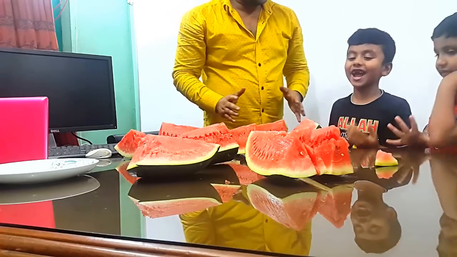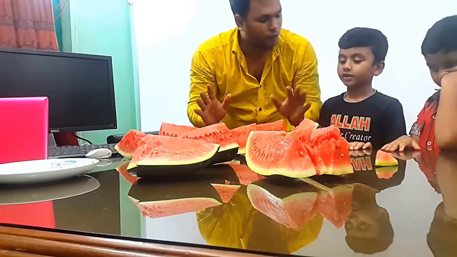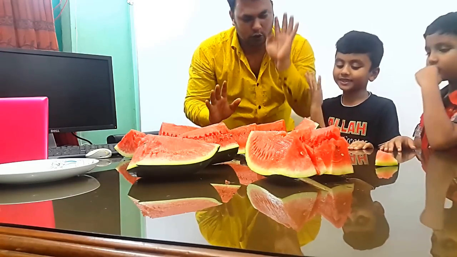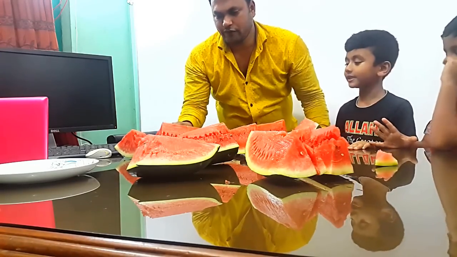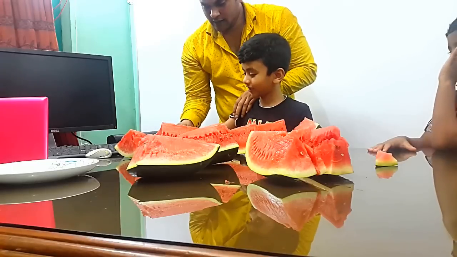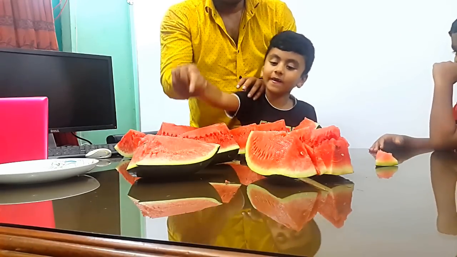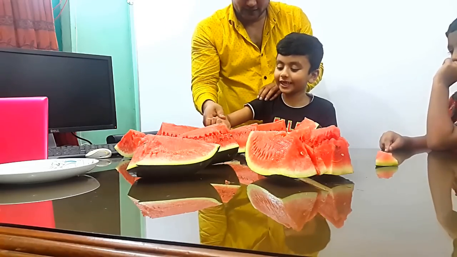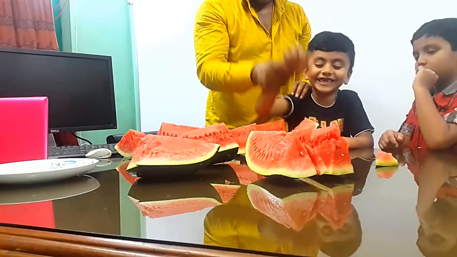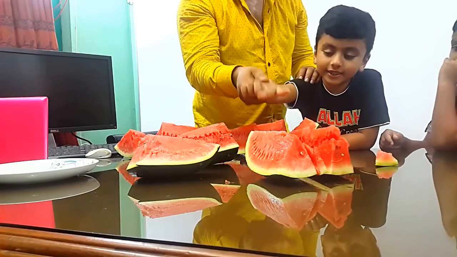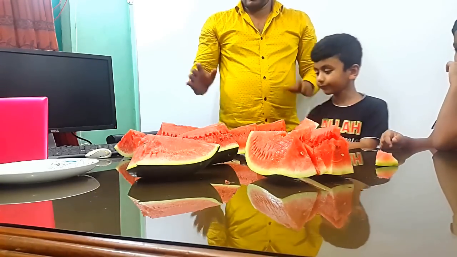10, totally 10 pieces. How many pieces of watermelon here? এখানে কয়টা? Totally 10. Count from here: 1, 2, 3, 4, 5, 6, 7, 8, 9, 10. Okay, now we'll enjoy the taste of the fruit. How is the taste of the fruit? এটা খেতে কেমন লাগে? How is the taste? Tasty.